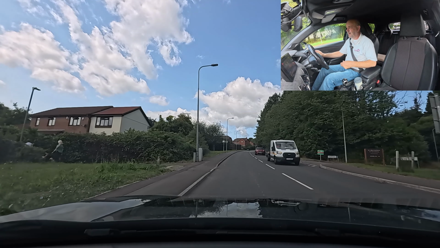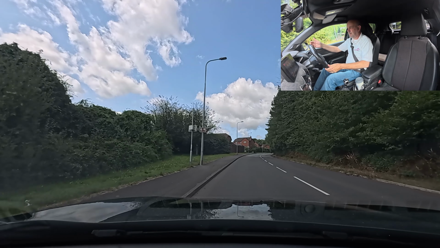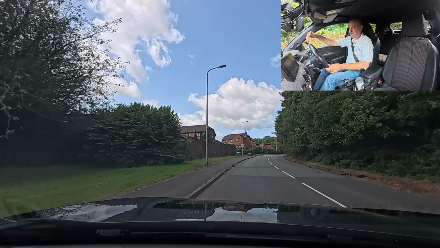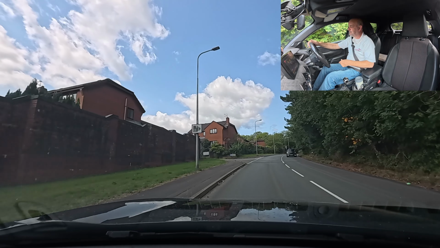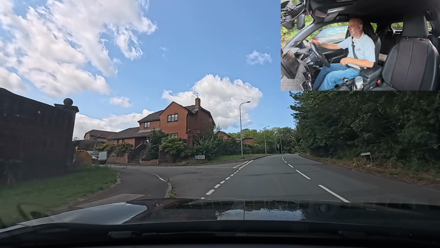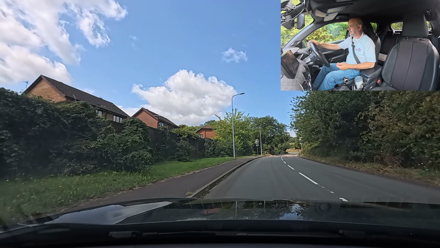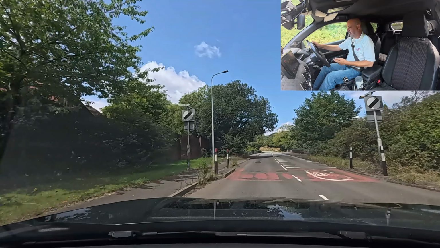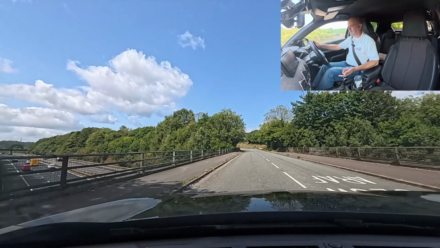And just remember that just because the road sign says it's national speed limit, it doesn't mean you have to do 60 mile an hour if you're driving a car. So the speed limit sign is coming up, and I'm doing 20 mile an hour at the moment. We have to wait until we get to those signs before we actually increase our speed. So as I go through the sign, I'm going to check behind and check right, just to make sure that I know what's behind me, and I'm going to start building my speed gradually.